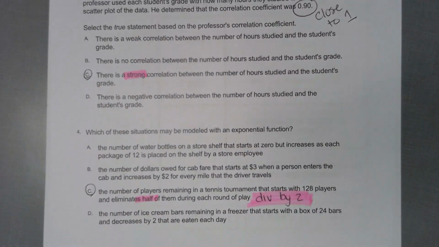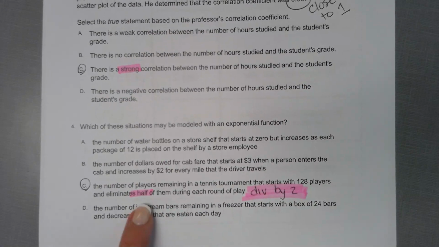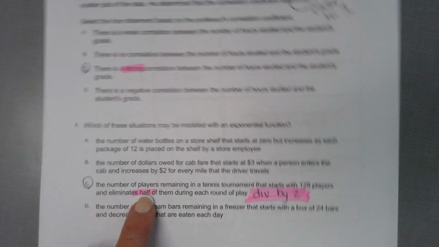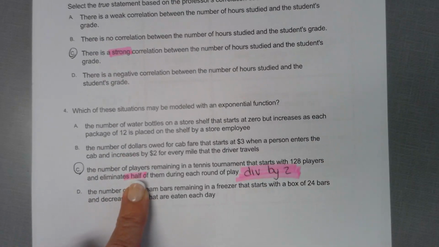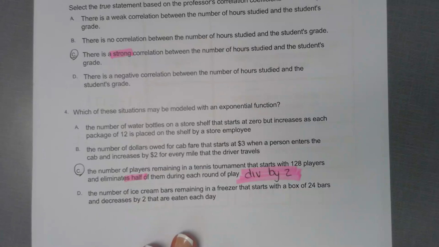All right, here it says which one of these situations is an exponential model. It would be C. The rest of these are nothing but adding or subtracting. This one is the one where you're going to be dividing by 2. Starts with 128 players, and then for the next round you would divide by 2. So that's number 4. We good? Yeah. All right.